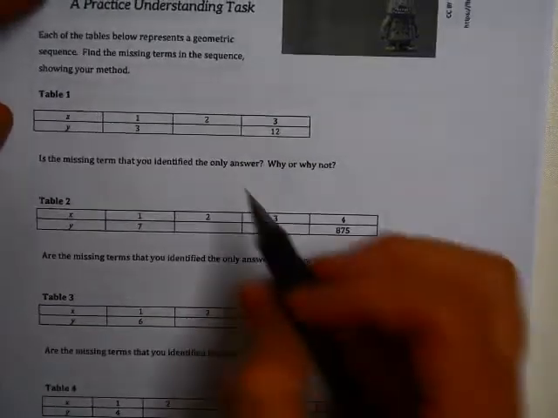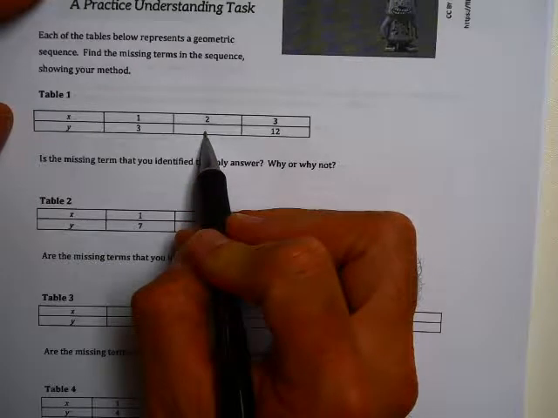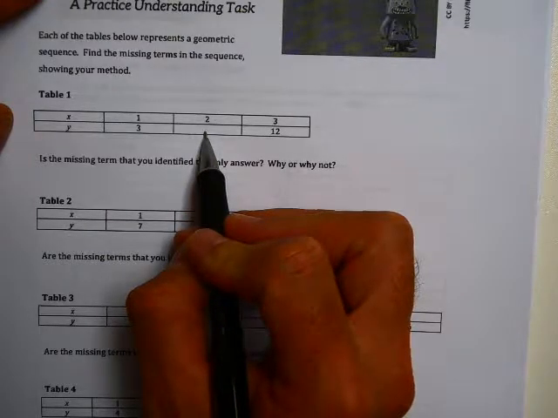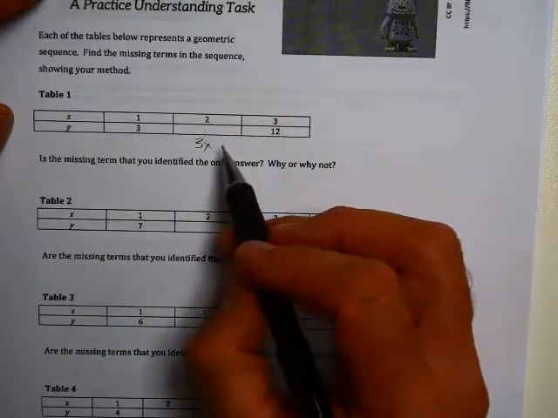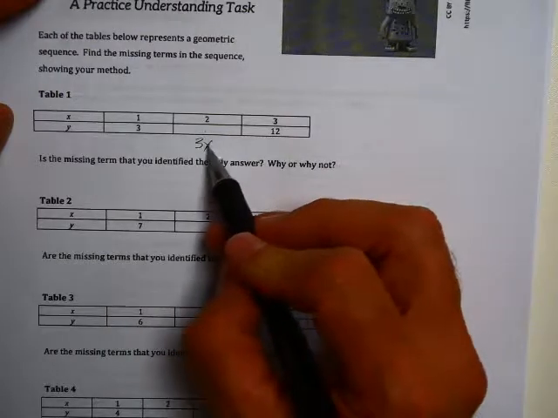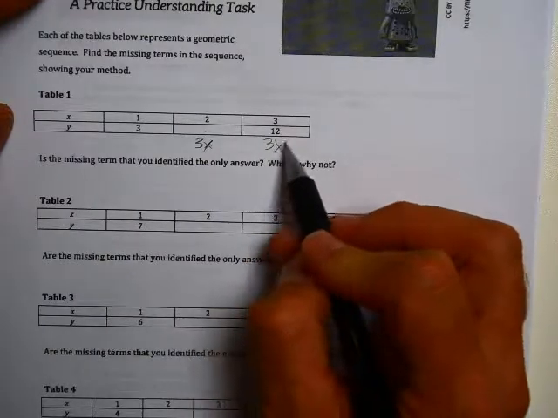It's asking us to do exactly what we just took notes about. So I've got to multiply 3 times some number to get here, but I don't know what that number is, so I'm going to write 3x underneath. And then I've got to multiply that same unknown number to get to the next step. So this is going to be 3x squared.